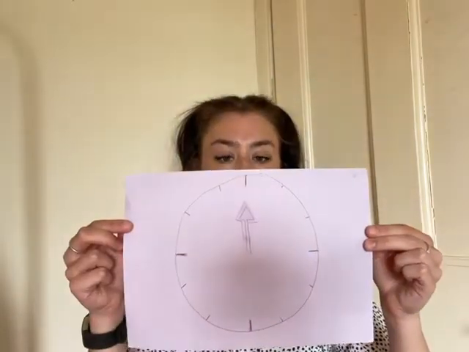So you will need your clocks from last week with your hour hand, and you will also need a clock a bit like this with a longer arrow for your minute hand. If you can go get them ready, we will go through some examples together.